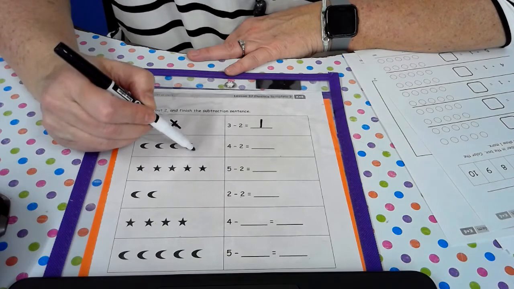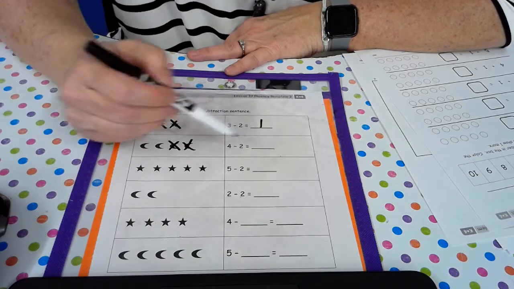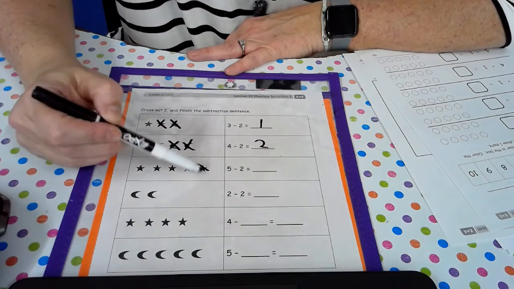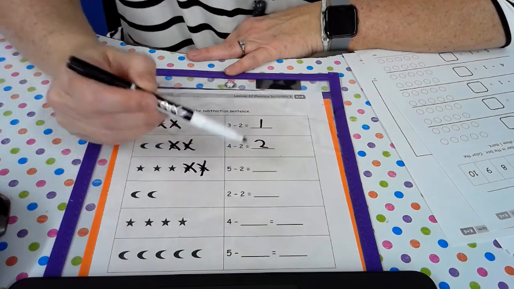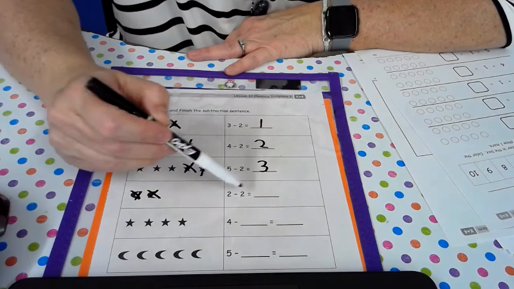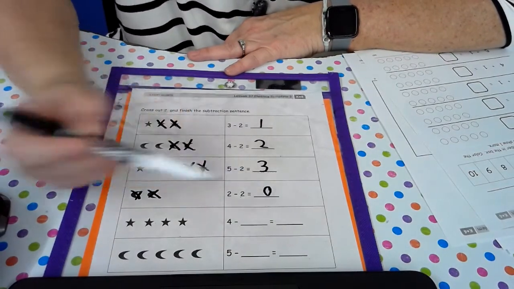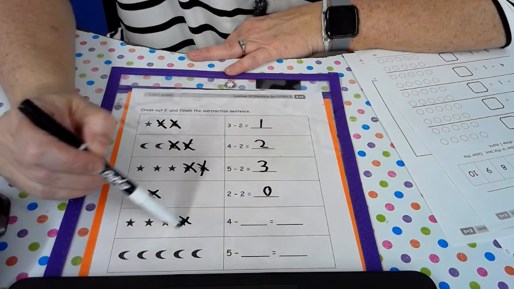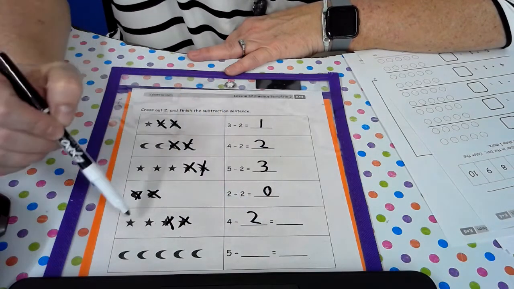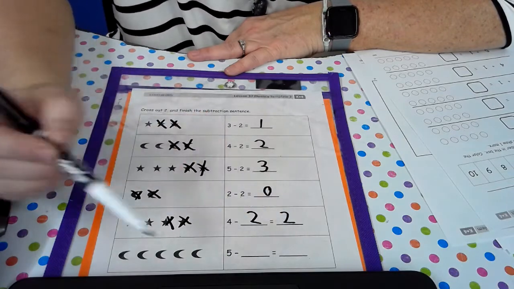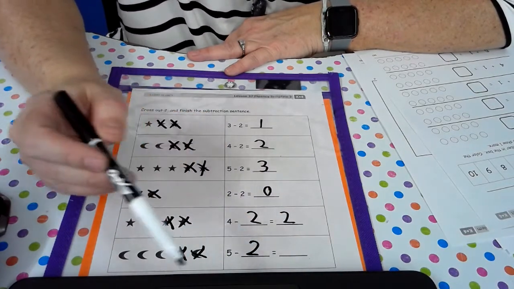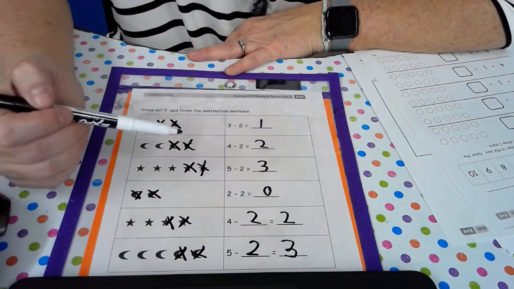So we would go 4 minus 2 equals 2. 5 minus 2 equals 3. 2 minus 2 equals 0. 4 minus, and on this one, we got to add a couple of numbers. 4 minus 2 equals 2. And 5 minus 2 equals 3.